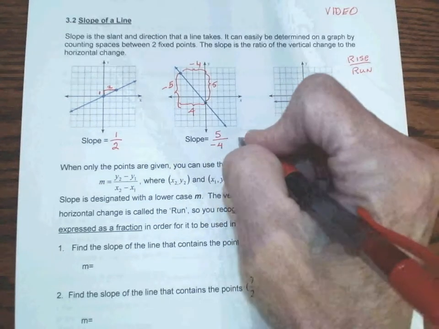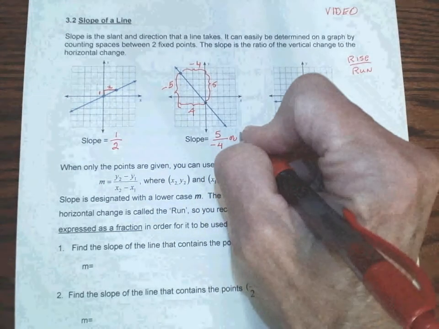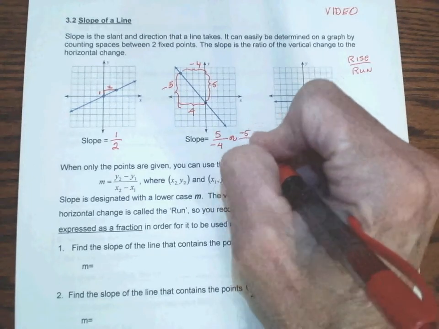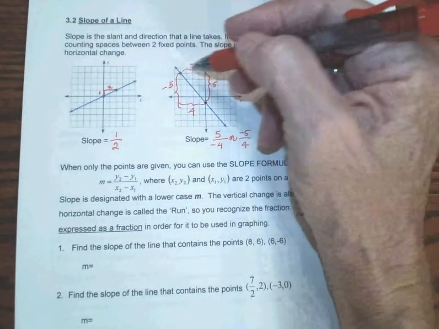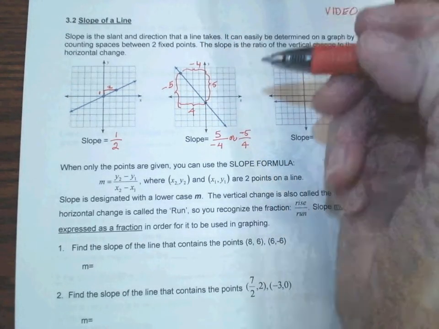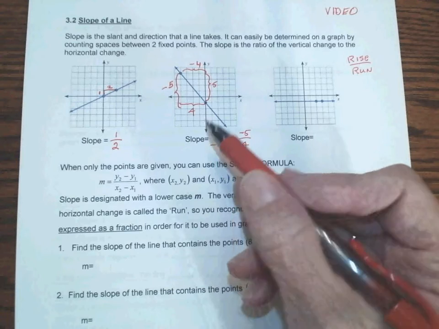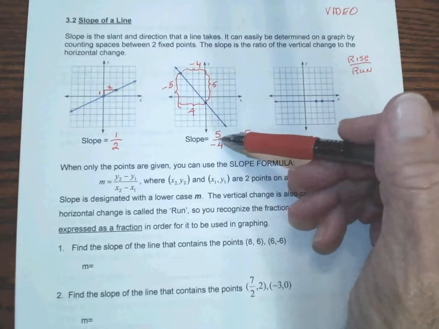It could be positive 5 and a negative on the 4, or the negative on the 5 and the positive on the 4. In either case, we're still going to get the same numbers that we have right here. So when we have a negative slope, the line is going to lean to the left, and one of these numbers has to be negative.